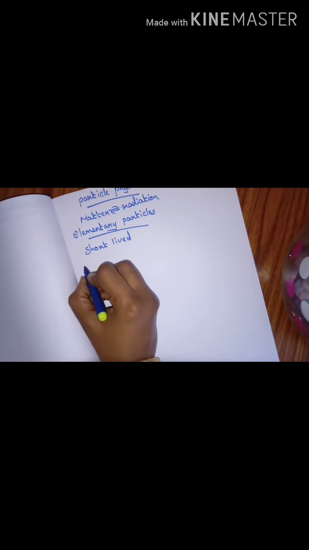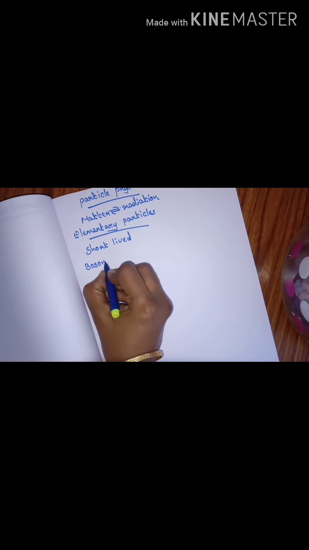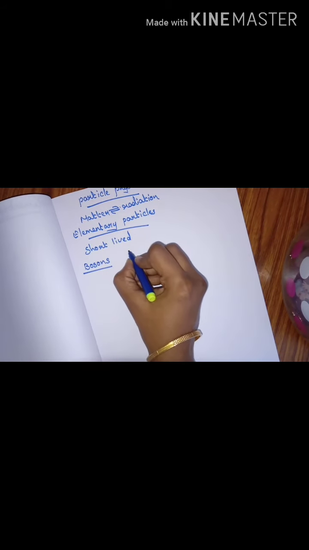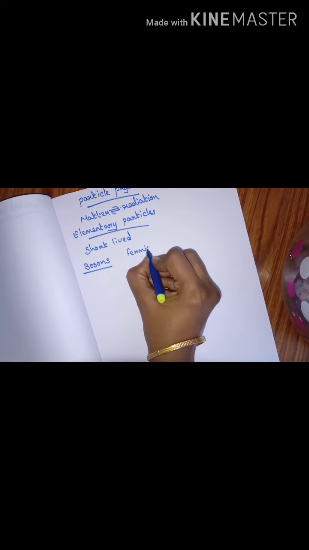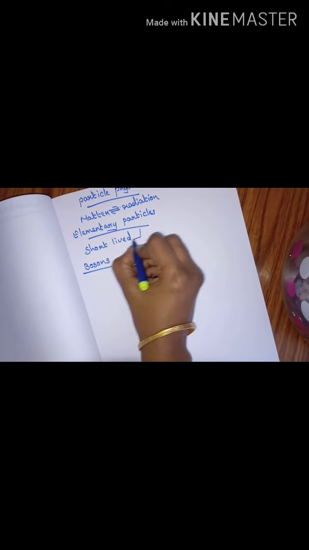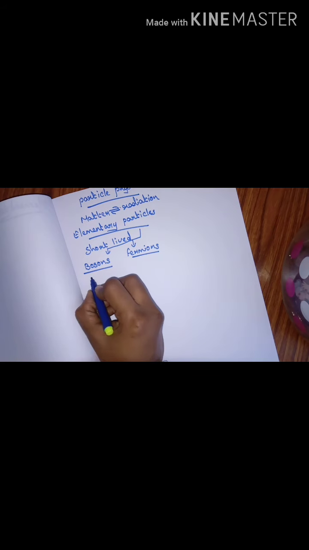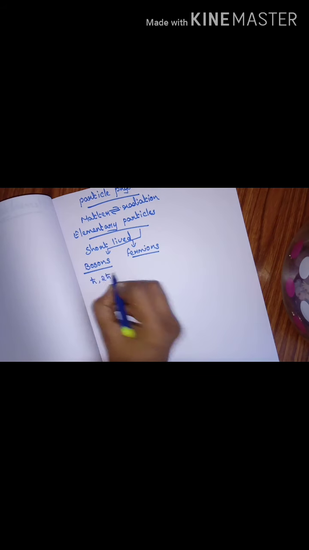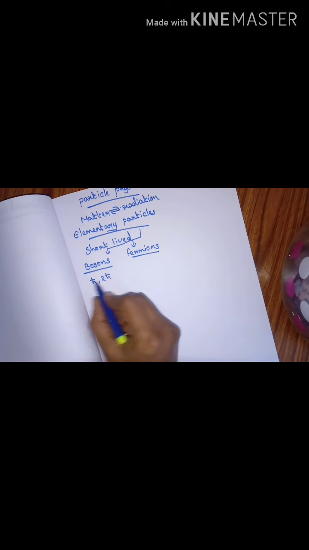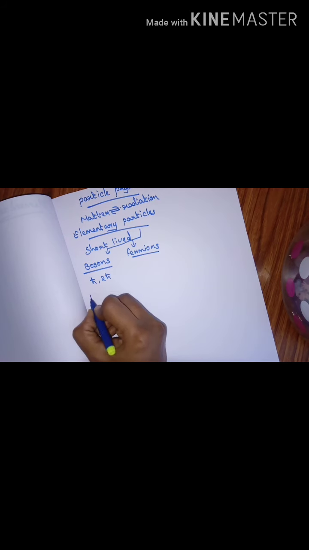Elementary particles are classified into two main groups. One is bosons and another one is fermions. Bosons are the particles with intrinsic spin angular momentum equal to an integral multiple of h cross, like 1 h cross, 2 h cross. Their behavior is governed by Bose-Einstein statistics.